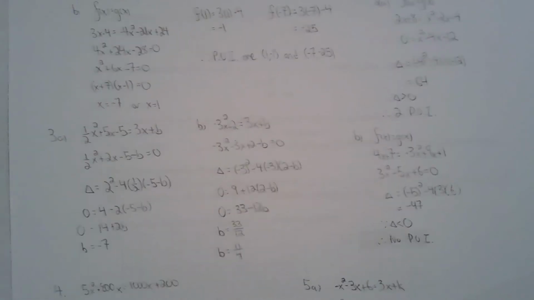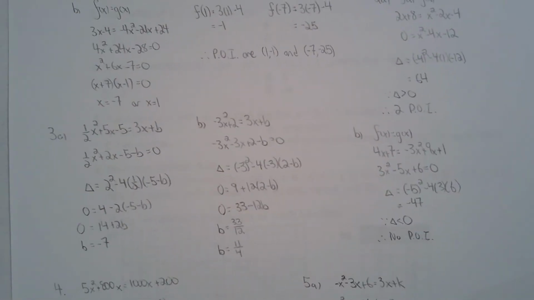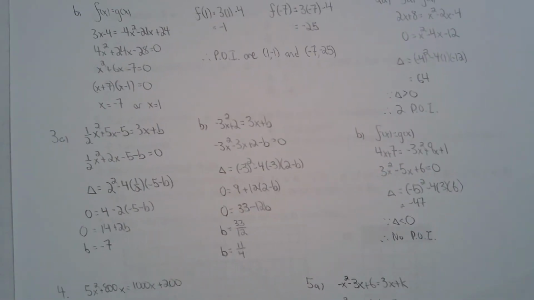For 3, they say that there's one solution to this linear quadratic system, and if there's one solution, I can use that to solve for the y-intercept of this line, because after I set it equal to 0, the discriminant must be equal to 0. So I simplify and I can solve for b, which is the y-intercept.